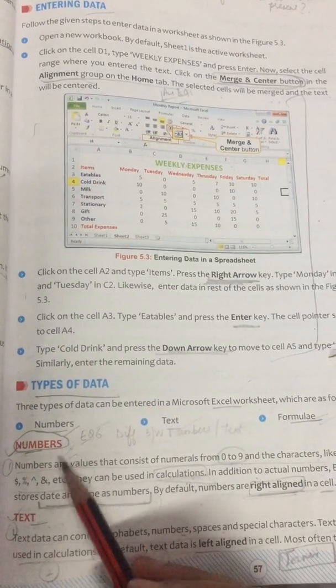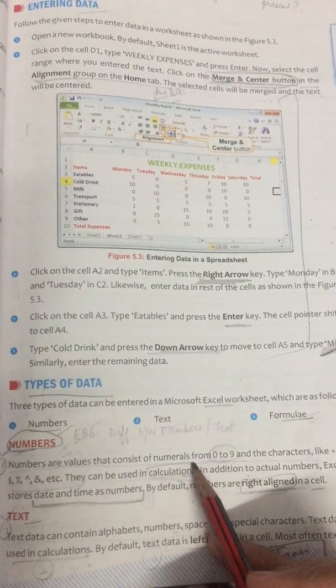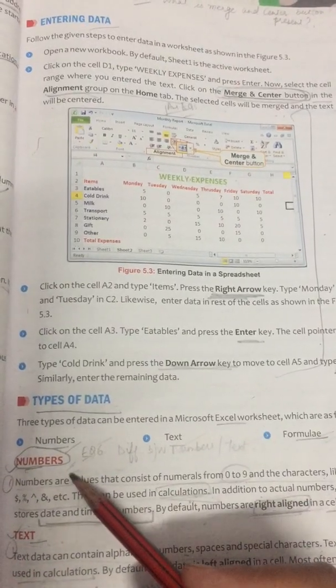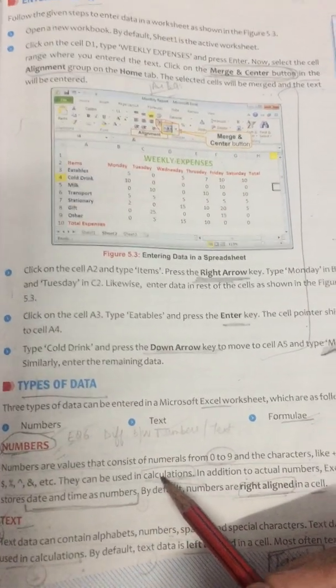What are numbers? Numbers are values that consist of numerals from 0 to 9 and characters like plus, minus and all these special characters you can see. They are all included in the number values. Fine. So 0 to 9 numbers we all know. Then they can be used in calculations. Everybody knows that calculations you can do with the numbers only. So this is one feature, that with the number values we can do the calculations.